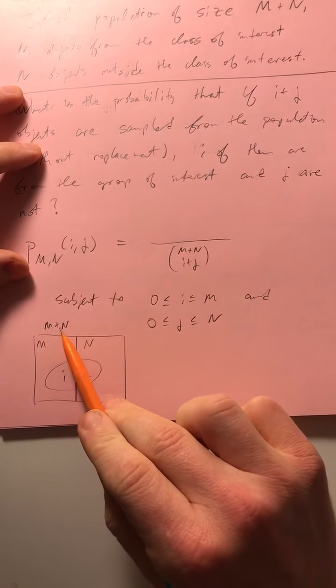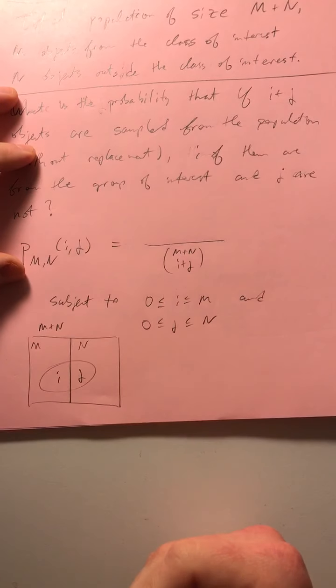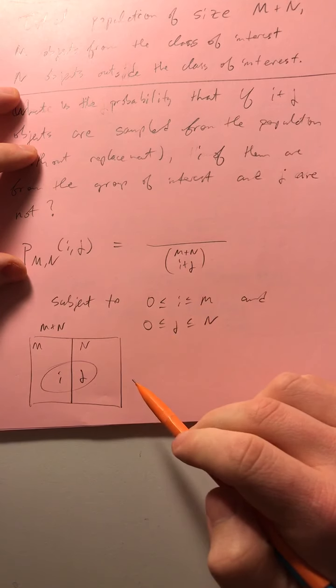Okay, so there are m plus n total objects. I'm going to reach in and grab i plus j of them. There are this many ways I could do that: m plus n choose i plus j.